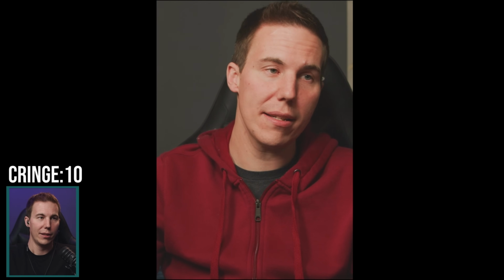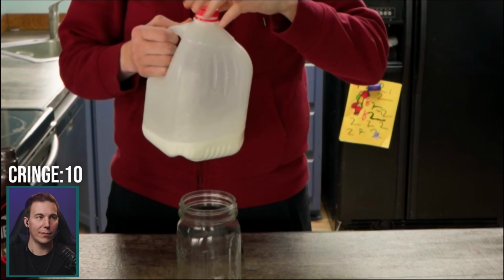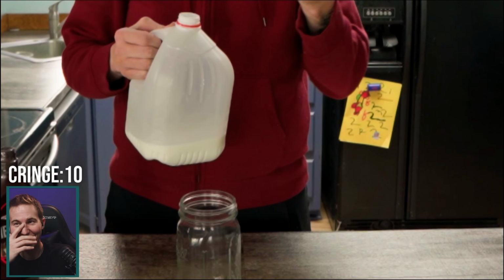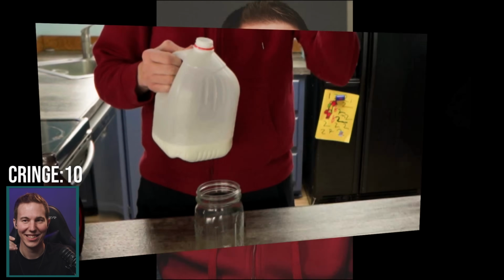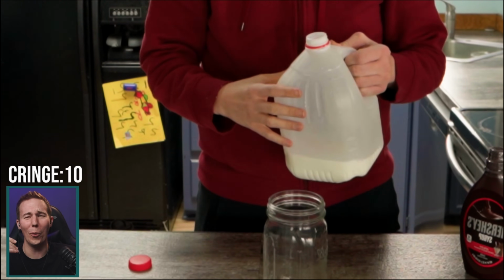Don't do that. I noticed that here I'm using my left hand, but you could also use your right hand. And if you need to set the cap on the counter in a different place, if like you're what?